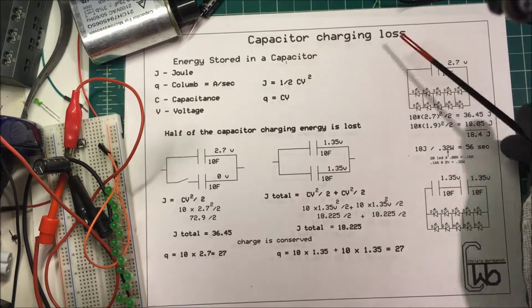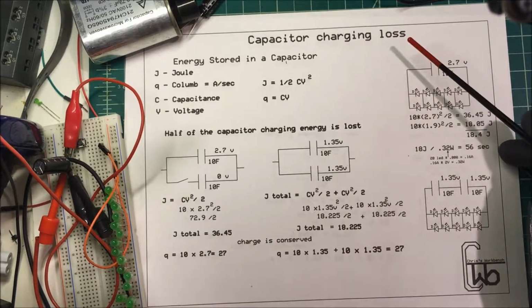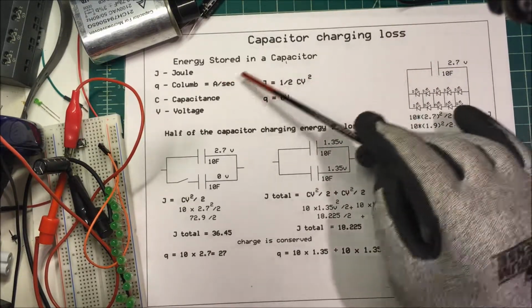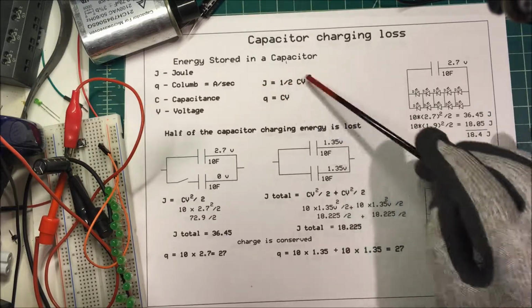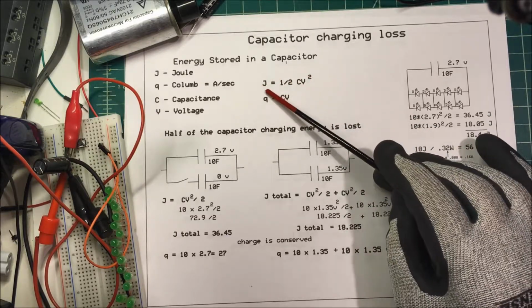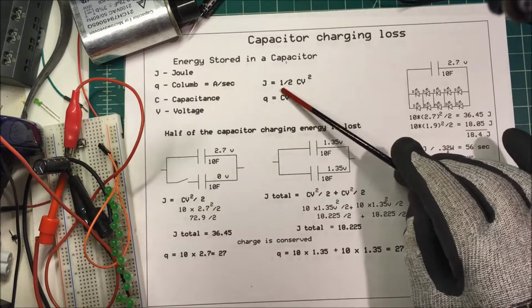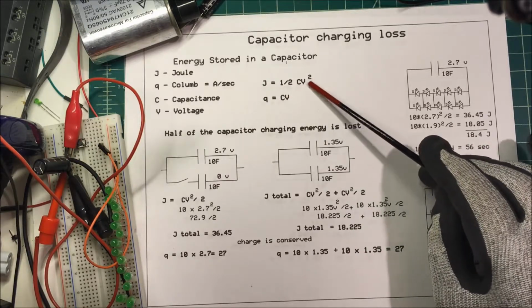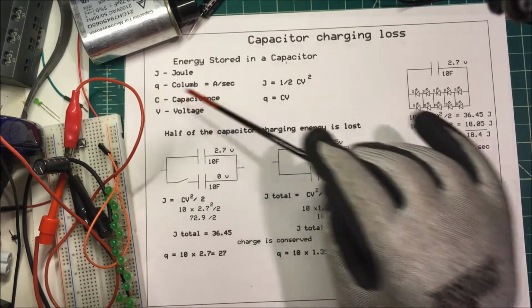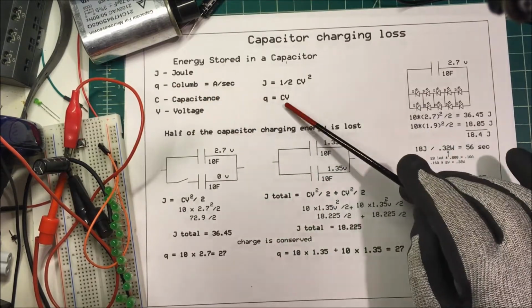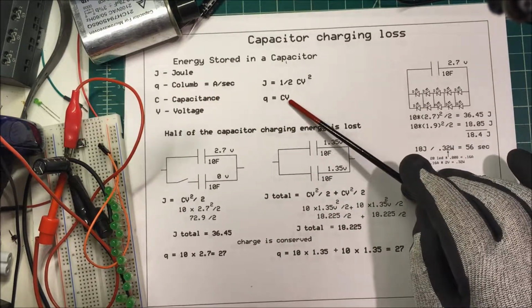Let's talk about capacitor charging loss, or the energy lost while charging a capacitor. Let's start with the energy stored in a capacitor, and to find out we use this formula here. This J is for joules, that's the energy, so it's 1/2 the capacitance times the voltage squared. And this Q is our charge in coulombs, and that's equal to the capacitance times the voltage.